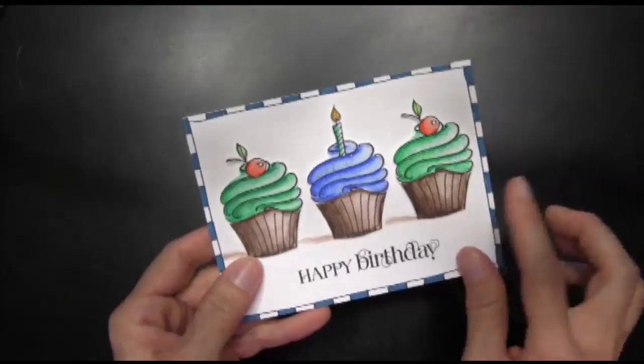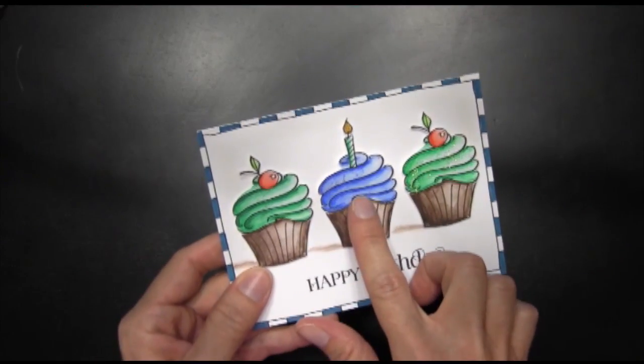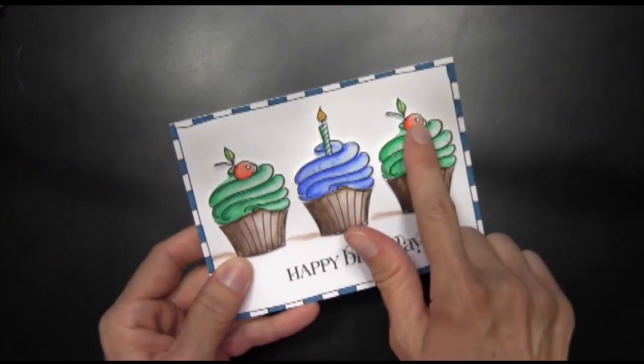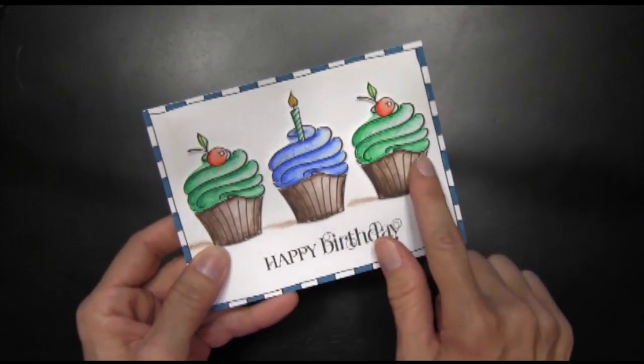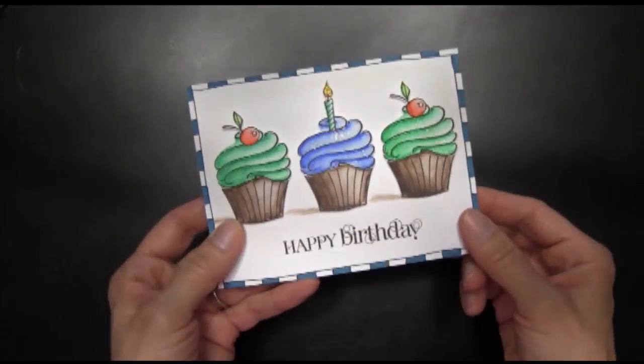Same thing here. I've got green and blue as my two colors. I did introduce a third color in the cherries, so a small amount of red, and then my neutral is this brown in the foil wrappers.